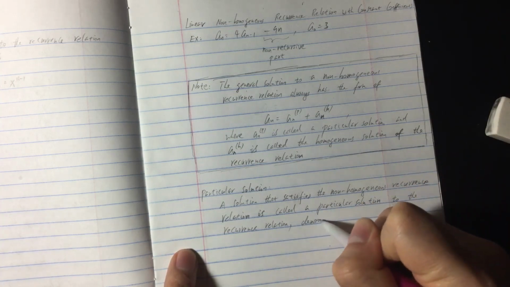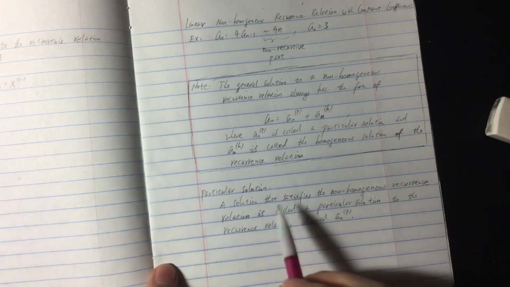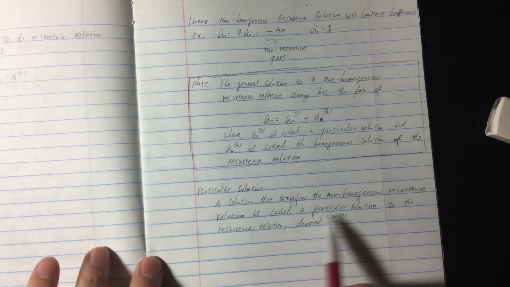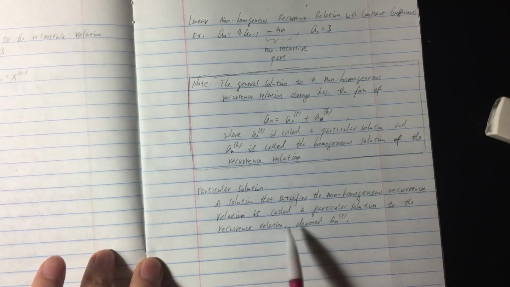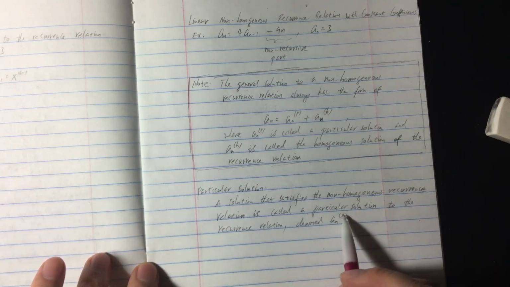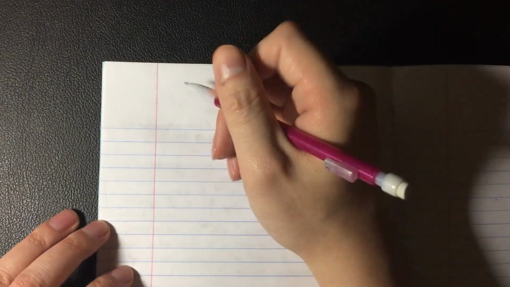It is denoted by a_n^p. So any solution that satisfies this recurrence is called a particular solution. Next, let me explain what homogeneous solution means.